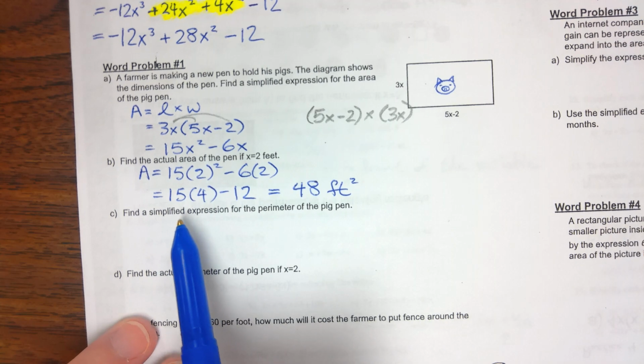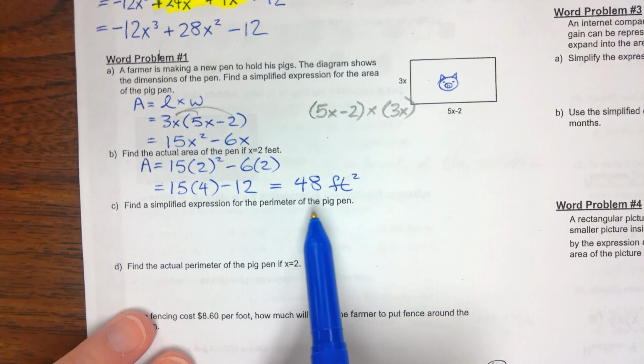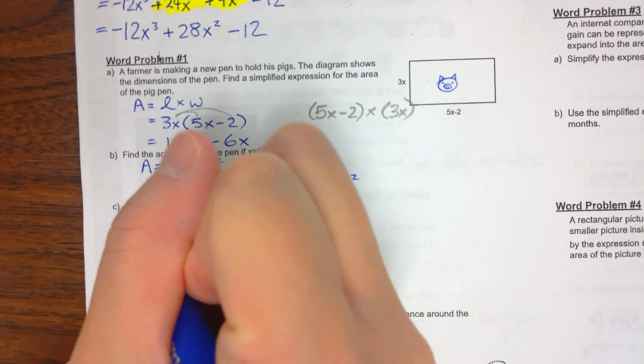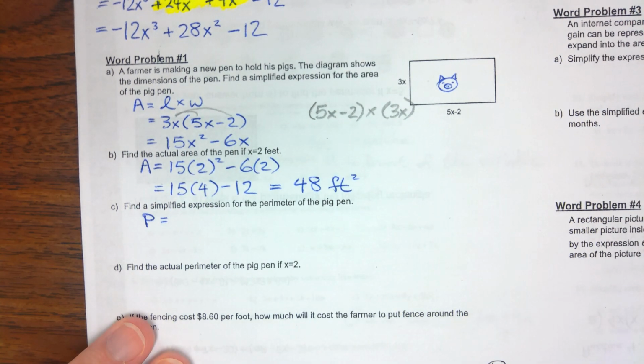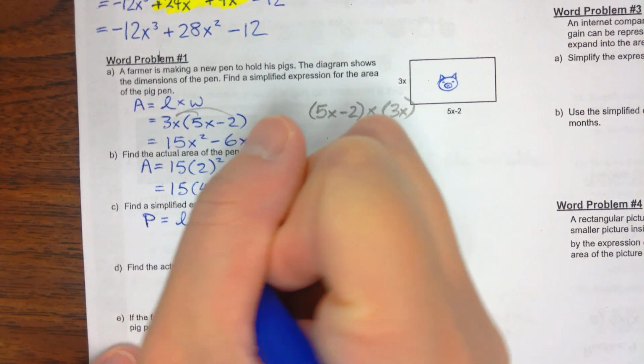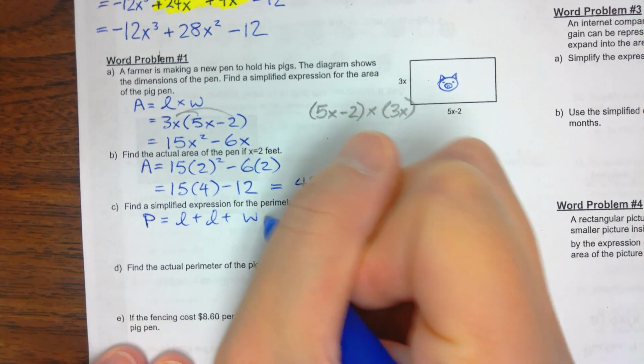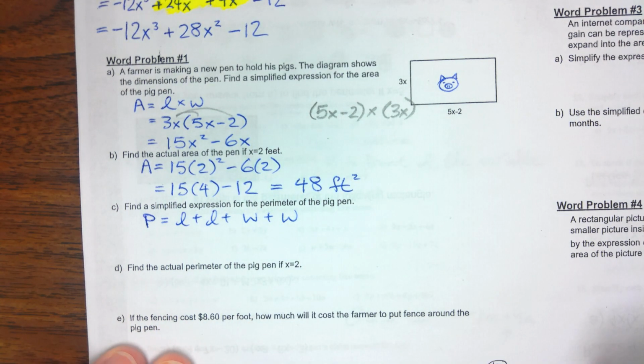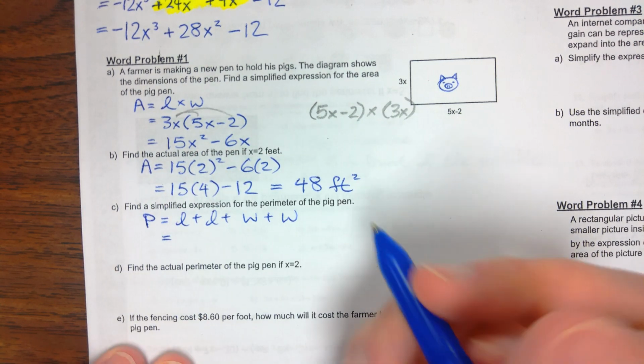Okay, find a simplified expression for the perimeter. So how do I find perimeter? Perimeter of a rectangle was the general formula. Aaron? Length plus length, plus width, plus width. Right. Okay. You can do the 2L plus 2W. That's fine. Both are good.